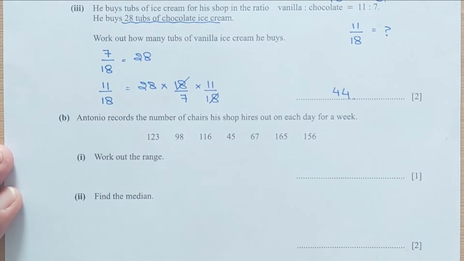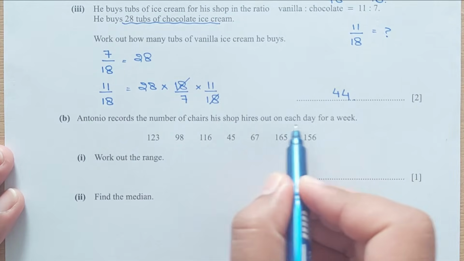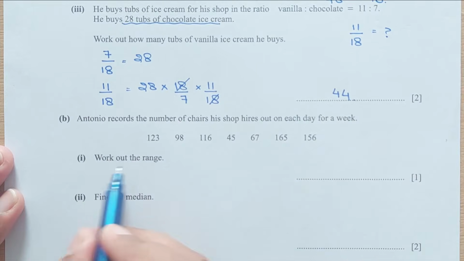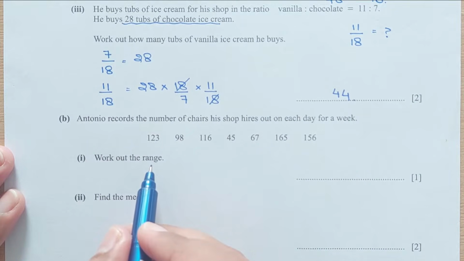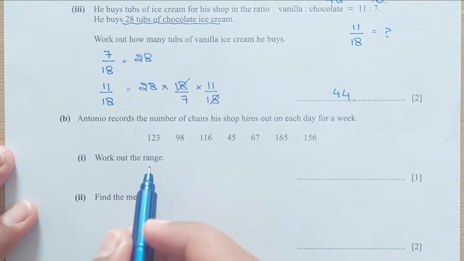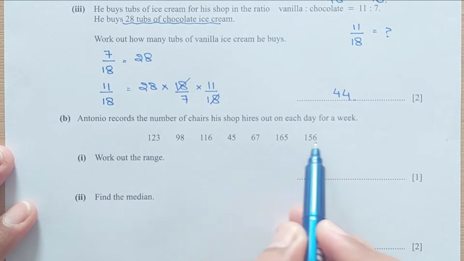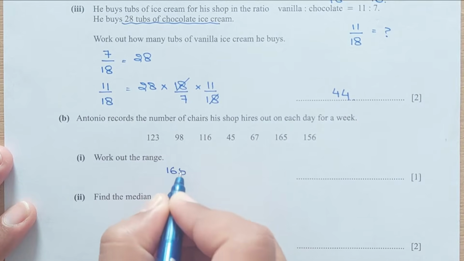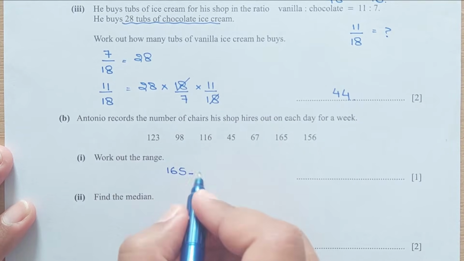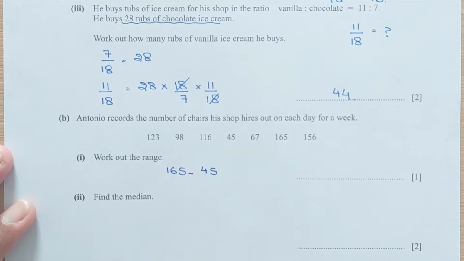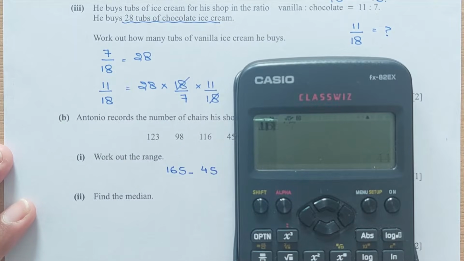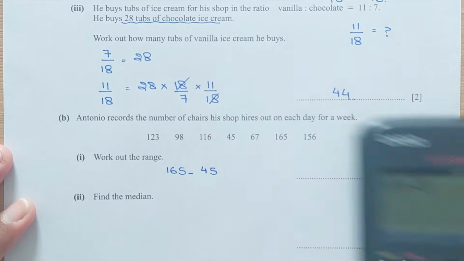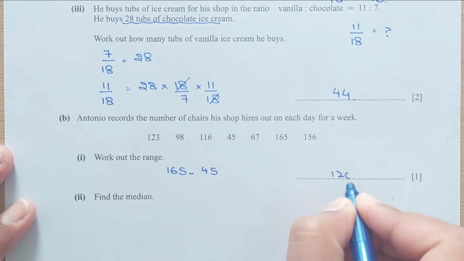Now for part B, Antonio records the number of chairs his shop hires out on each day for a week. Work out the range. Range is the maximum number subtract the minimum. So what is the maximum number? 165 is the highest one. 165 subtract the minimum, which is, I guess, 45. So 165 subtract 45 is 120. So the range is 120.